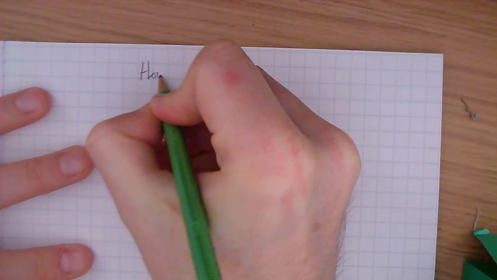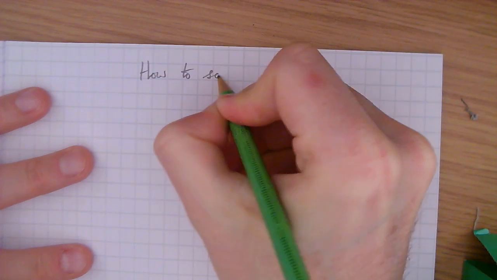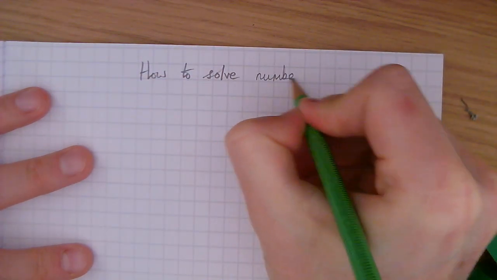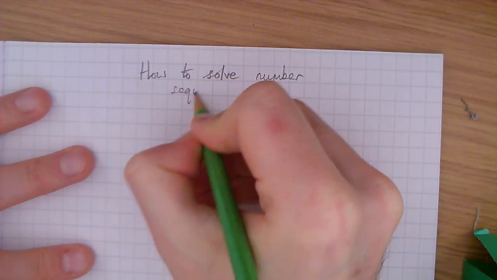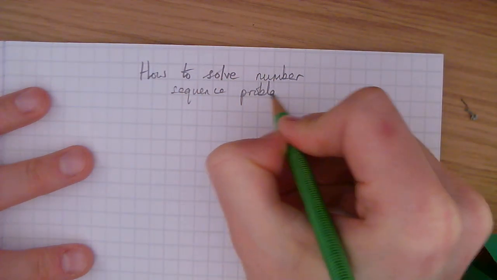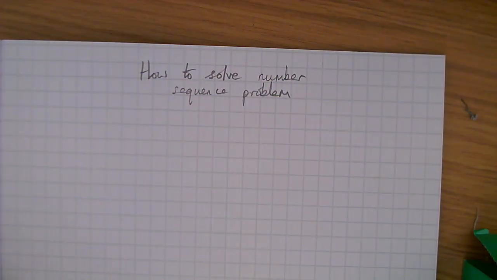How to solve number sequence problems. First thing is to think about what a sequence is. A sequence is a list of numbers that follow a pattern. A more mathematical way of saying this is that they follow a rule.